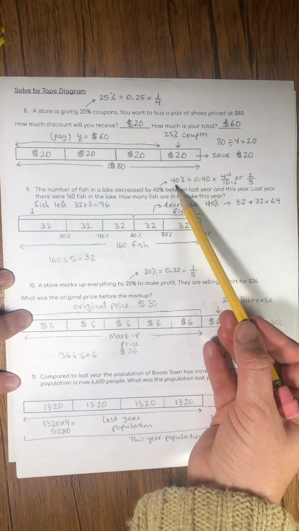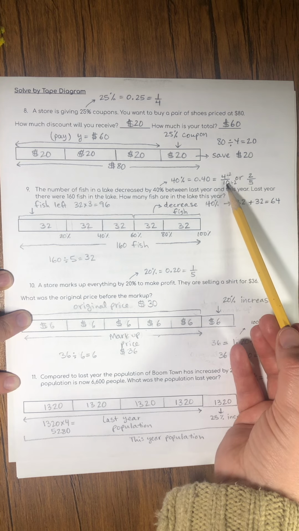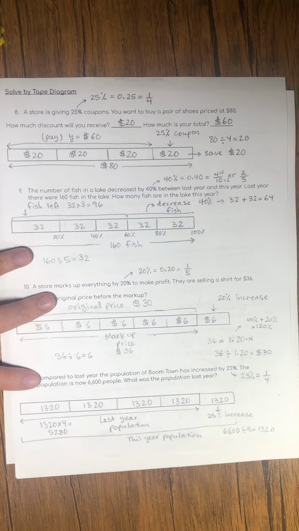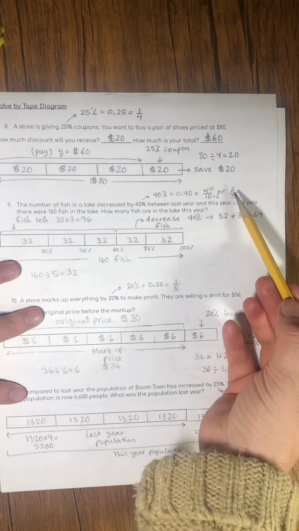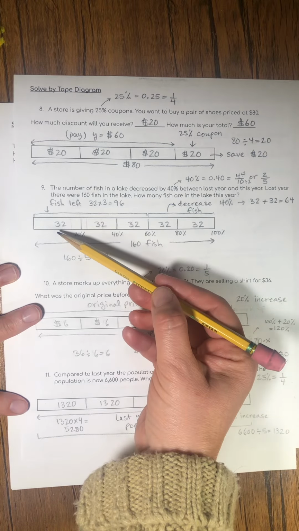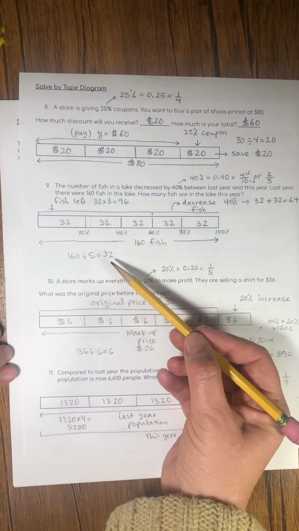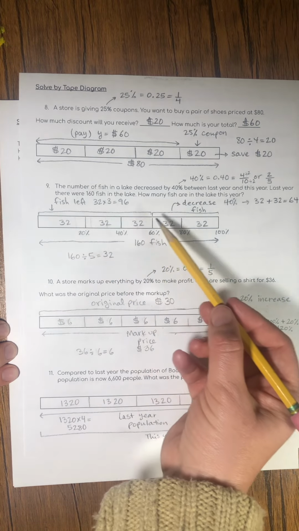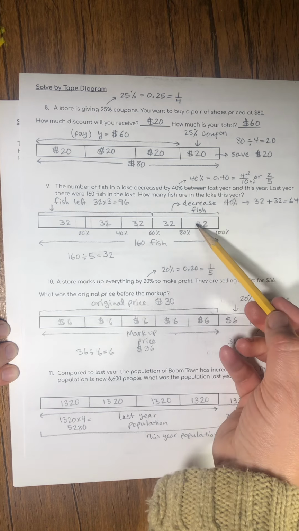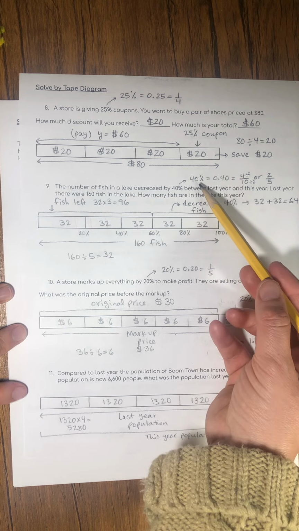I know that 40% is 0.40, which is also 4/10. So I can divide both of these numbers and I can get 2/5. Right here says 2/5. So I can divide my tape diagram into 5 parts, which means I would have to do 160 divided by 5, which gives me 32. So each box has 32 fish in it. These 2 boxes show 2 out of 5, 2/5 of the whole thing, which is equal to 40%.